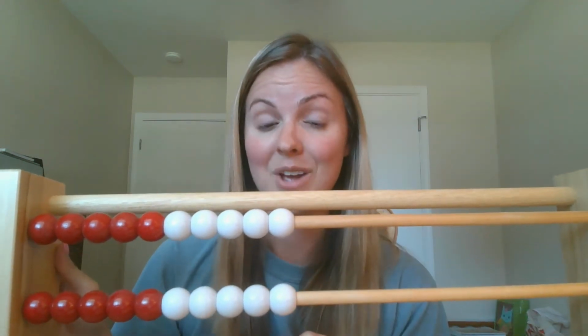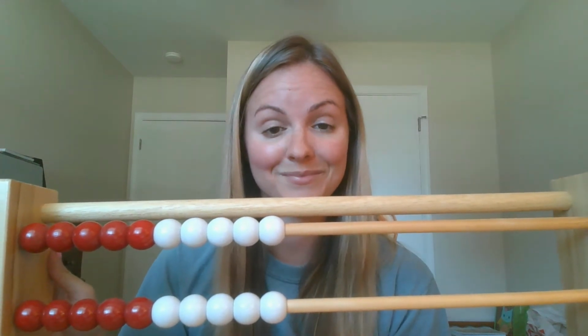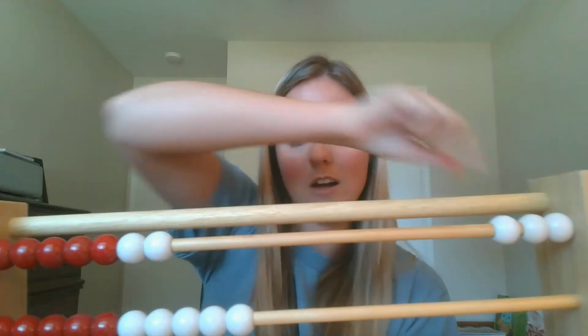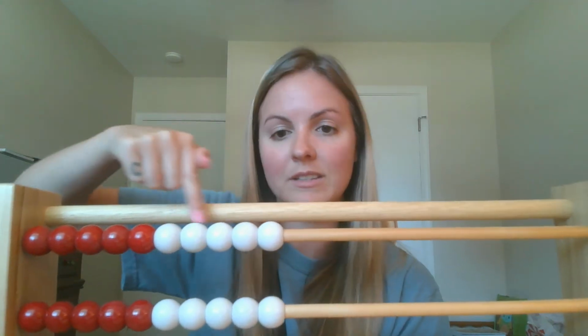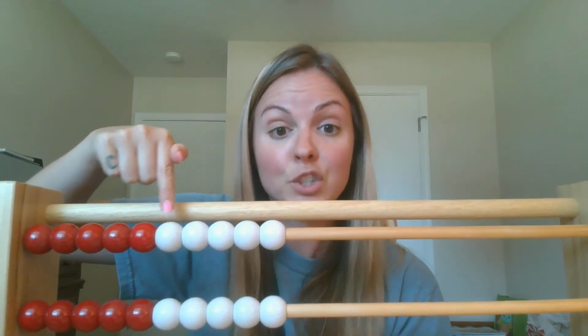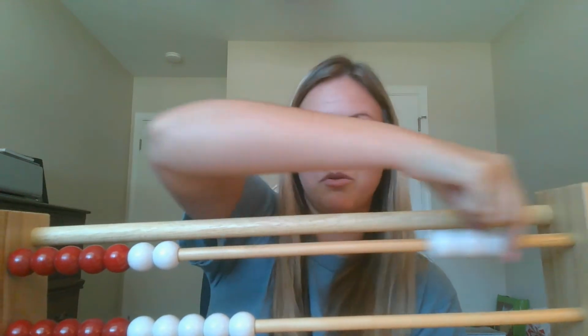What about 3? A much lower number, right? How could I show 3? What would you do? Okay, so I could just count out 1, 2, 3 on top. Or maybe you could think of it even quicker. You know this is 5, and 3 is 2 less than 5. So if you leave 2 white ones, that would be your 2 less. And there's your 3. So you could show 3 that way.